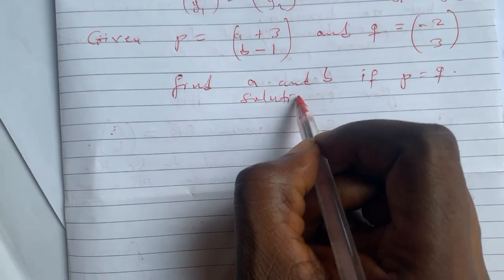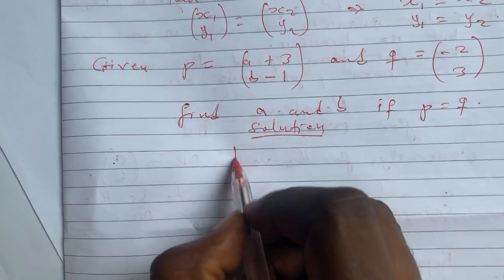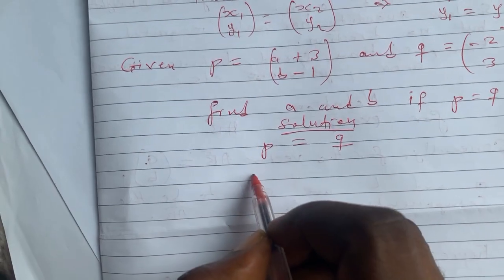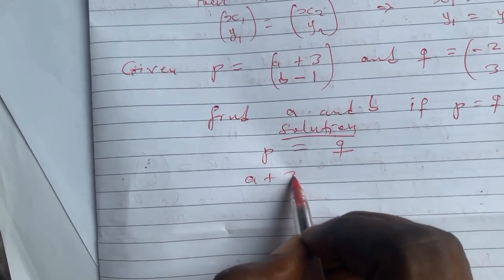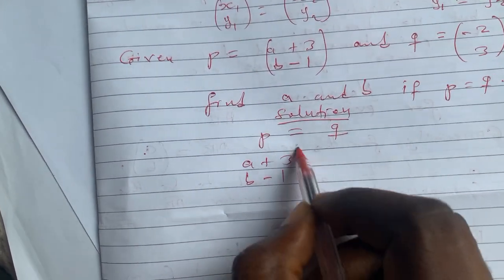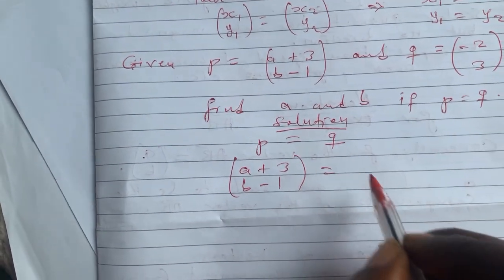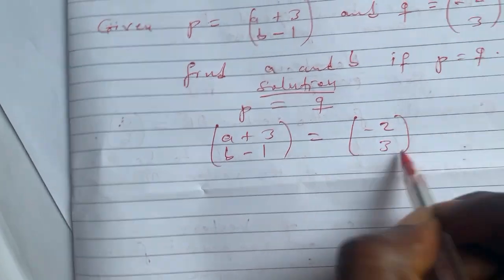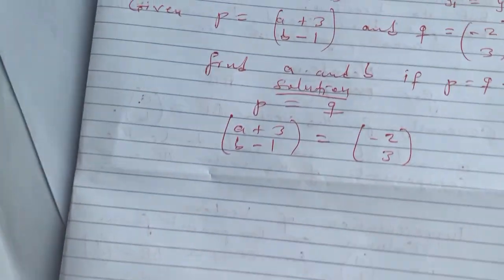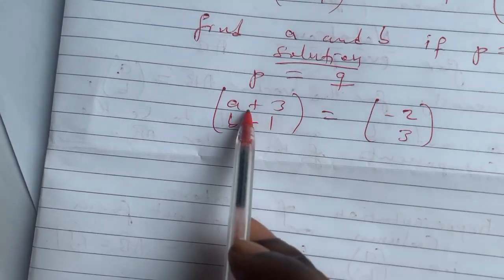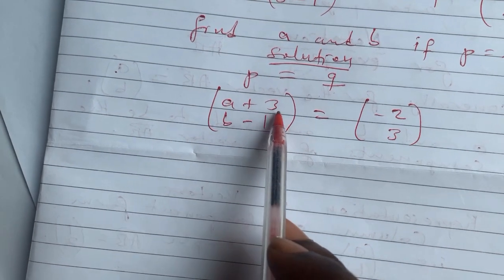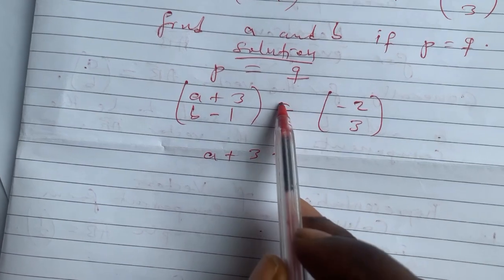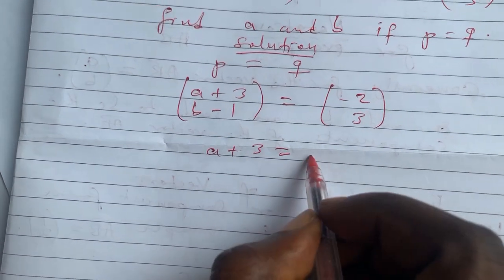So, solution. P is equal to Q. And if P is equal to Q, then the components of P, (A + 3, B - 1), are equal to the components of what? Q, which is (-2, 3). Now, if this is true, then the horizontal component of P, which is A + 3, is equal to the horizontal component of Q, which is minus what?